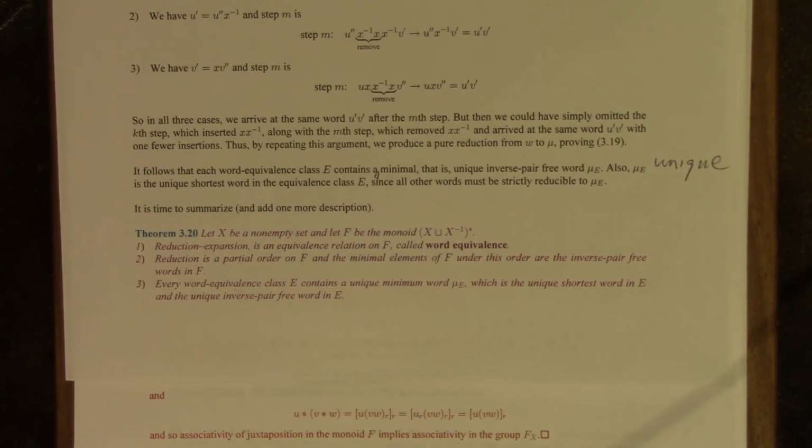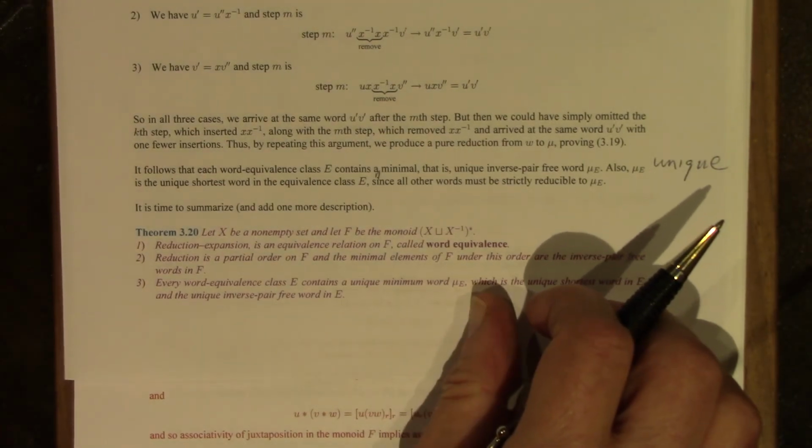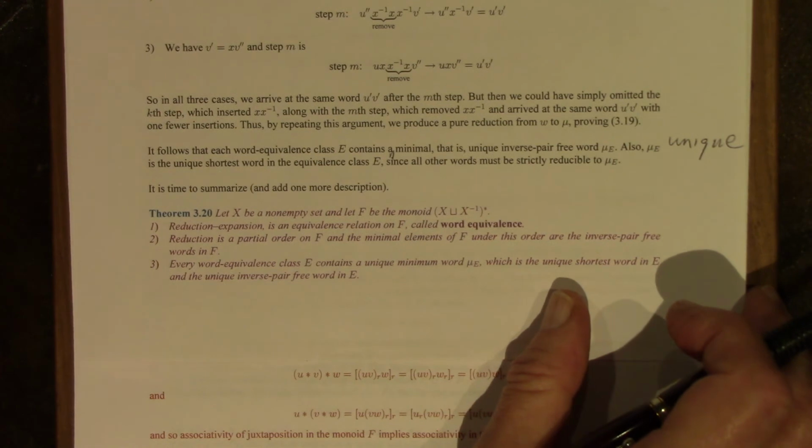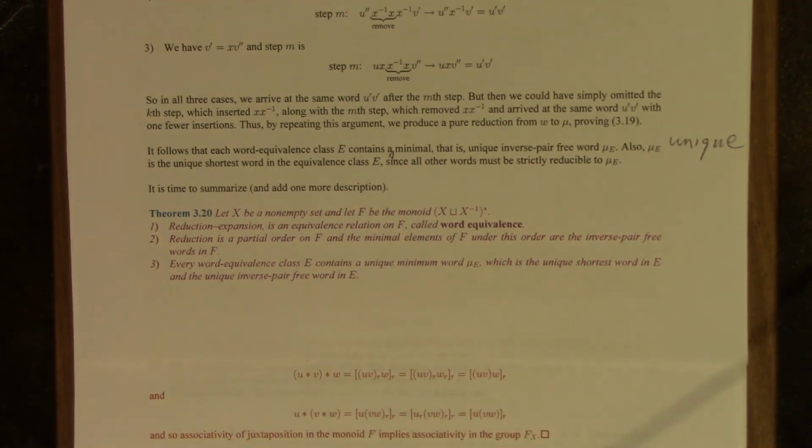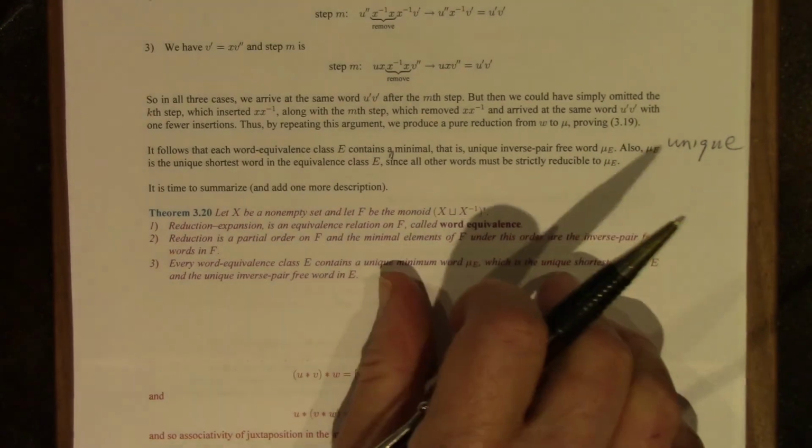Something has to be removed. If you had another word that was the same length as mu sub e, you couldn't reduce it to mu sub e unless it was equal to mu sub e.